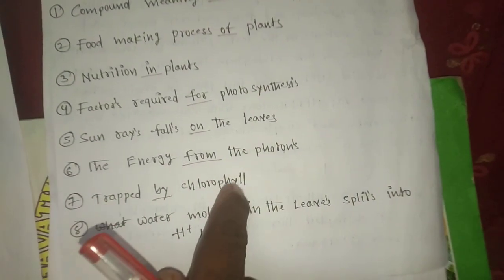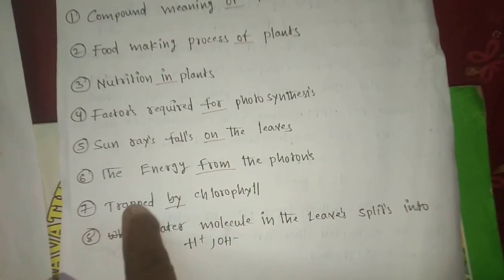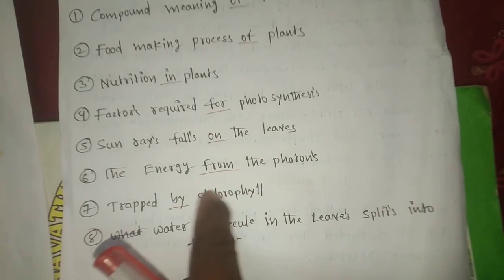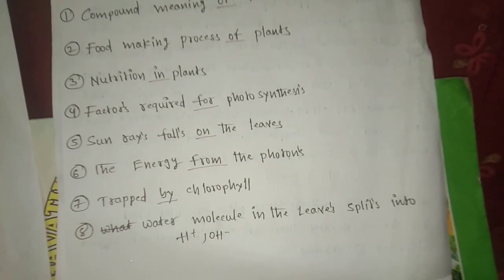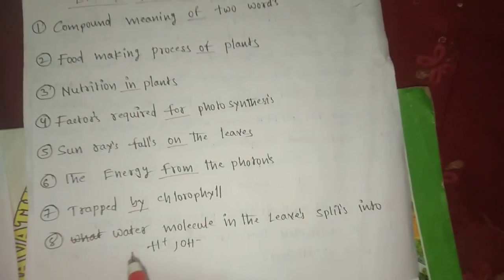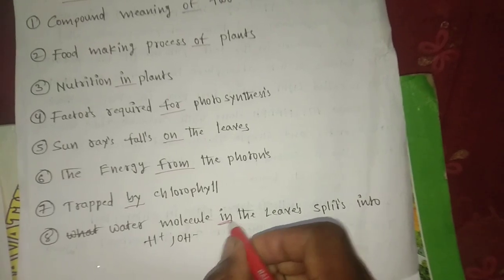Trapped by chlorophyll: trapped chlorophyll is incomplete, but trapped by chlorophyll, before the object, a simple word gives complete meaning. Water molecule in the leaves.